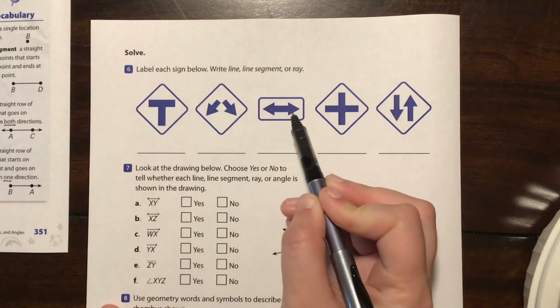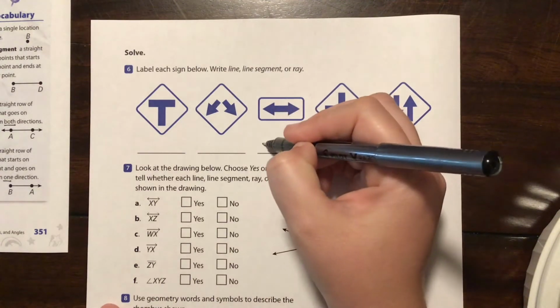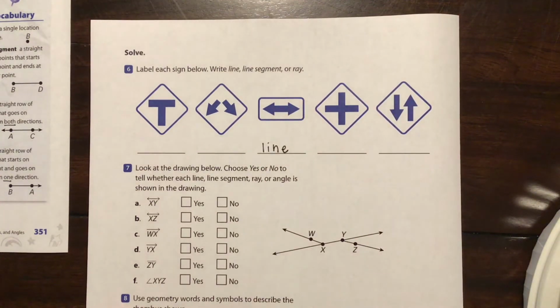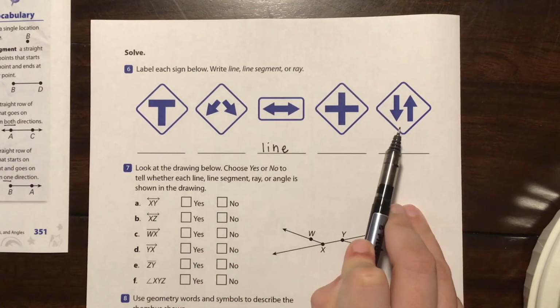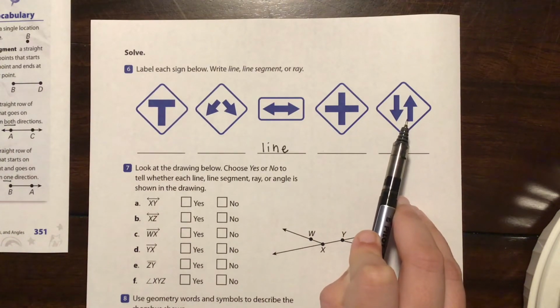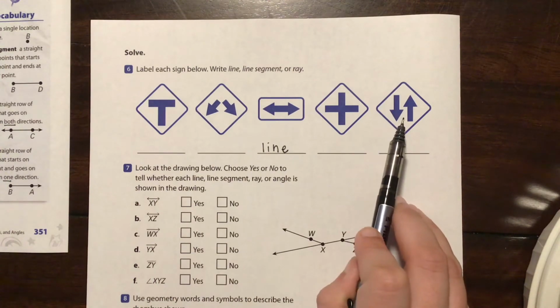You've got one line and it's got an arrow at both ends. So this would be an example of a line. Now, there are 2 other ones that have arrows. This second one and then the last one have arrows, but those are 2 different lines. The arrows aren't at the end of the same line. So that's why those aren't examples of lines.